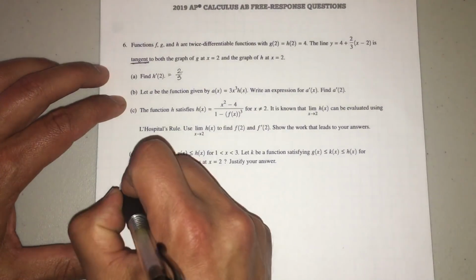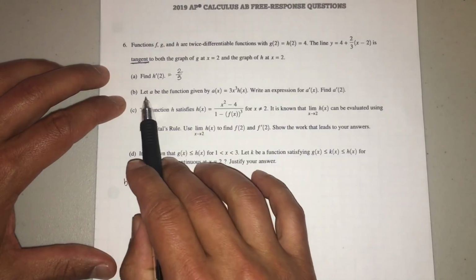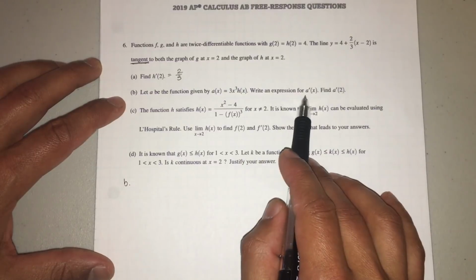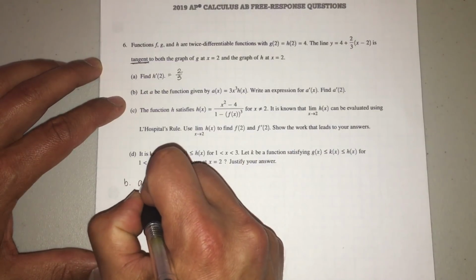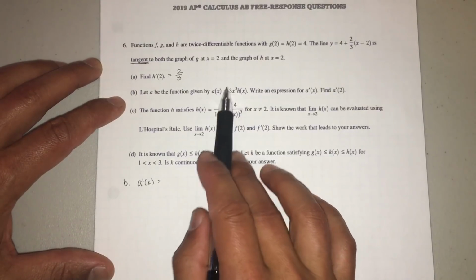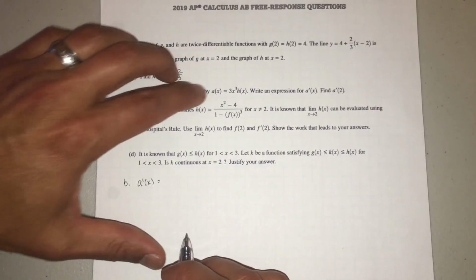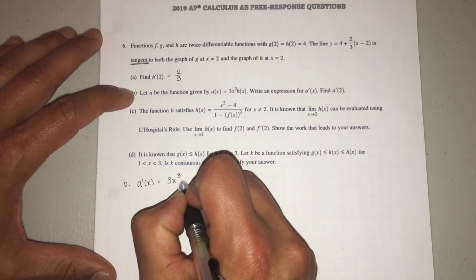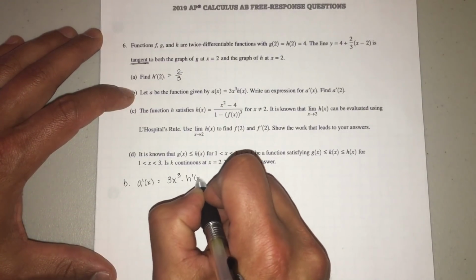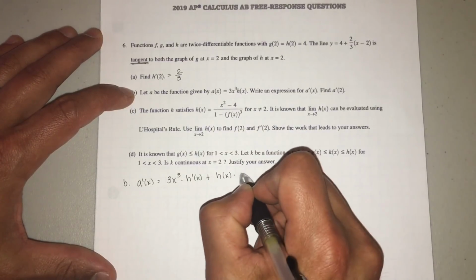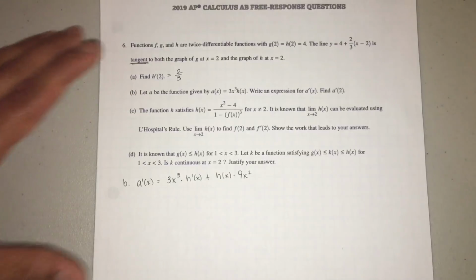So part B. Okay, let's go ahead and do part B. Let a be the function given by a of x is equal to this guy. Write the expression for a prime. Okay, and you notice, what are they asking us to do? The product rule. So the first function, 3x cubed, times the derivative of the second, plus the second times the derivative of the first, which would be 9x squared.